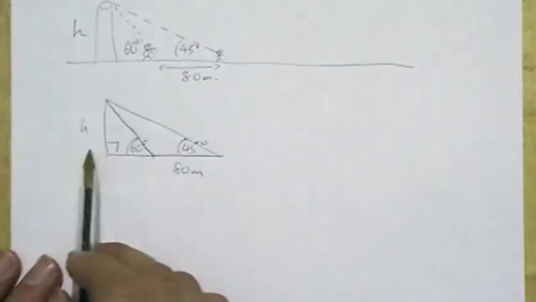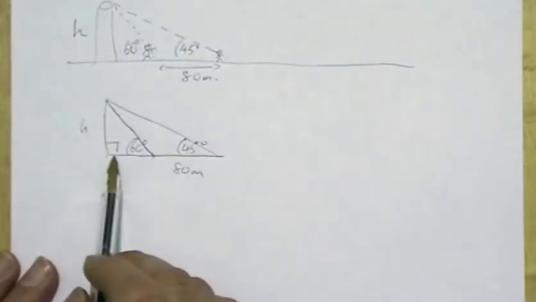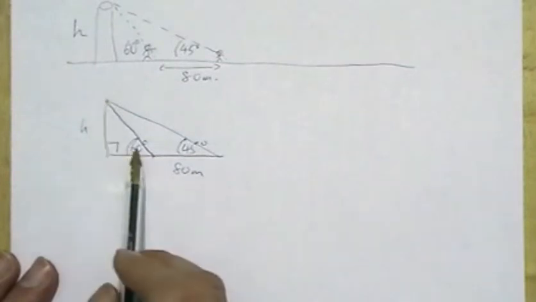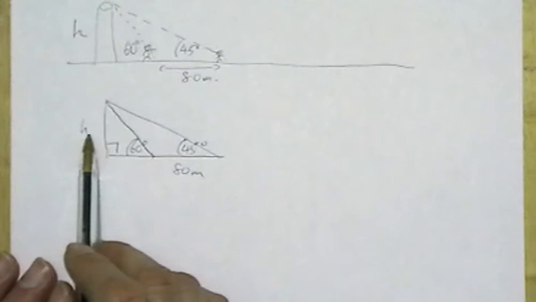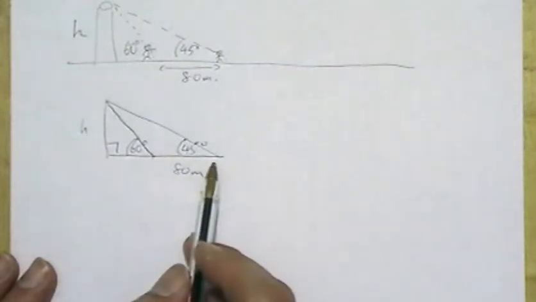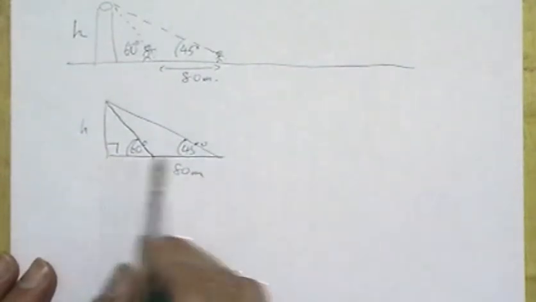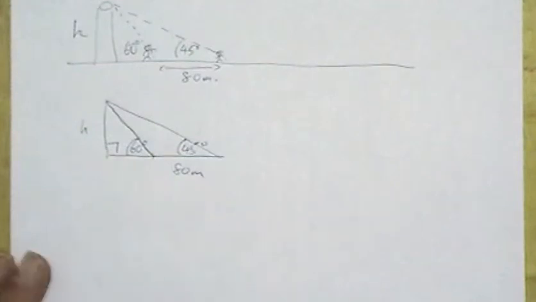We can think about the relation between the angles, or each angle, and height, and maybe the horizontal distance.